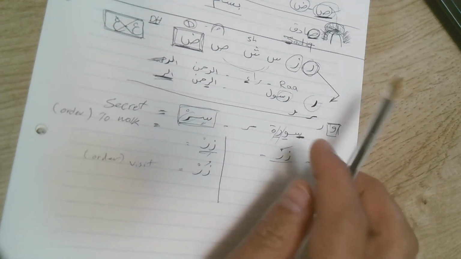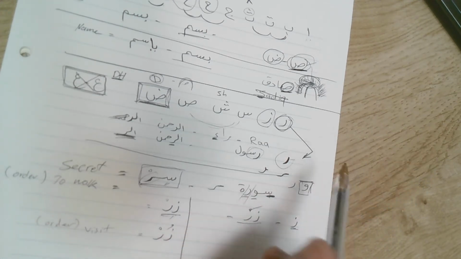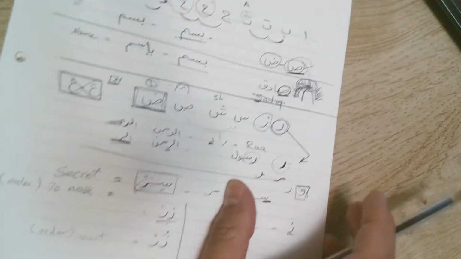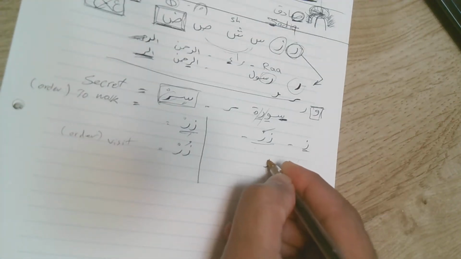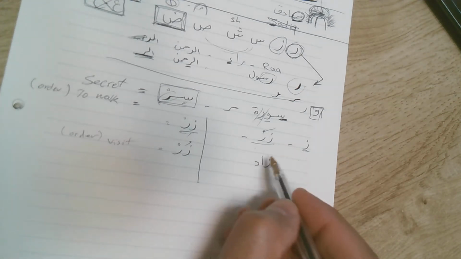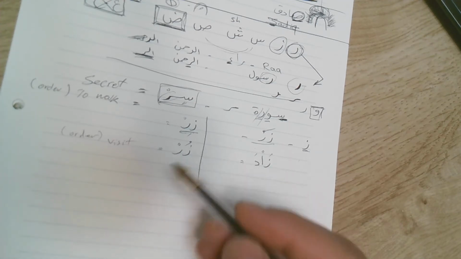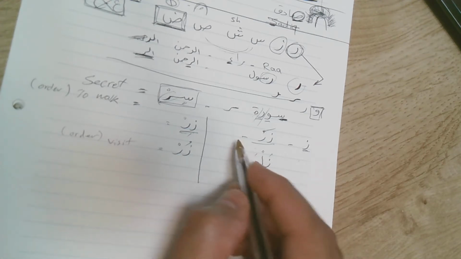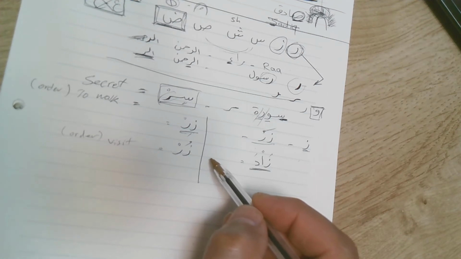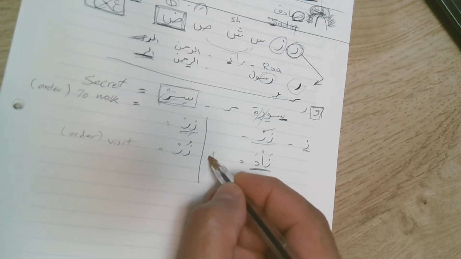I will take another word from the letters that we have. For example, if we take zai with alif and then d, it is going to be zada. Zada is to add. Someone added something. So zada is the past tense of to add. He added something to something. Zada, to add or added.